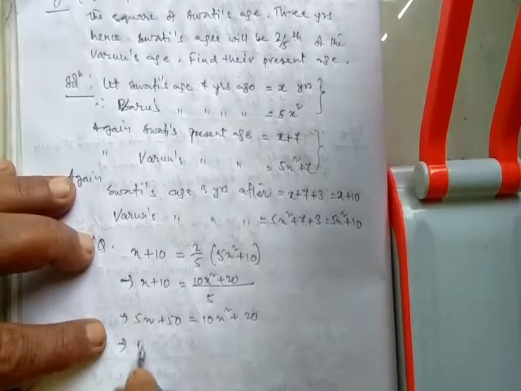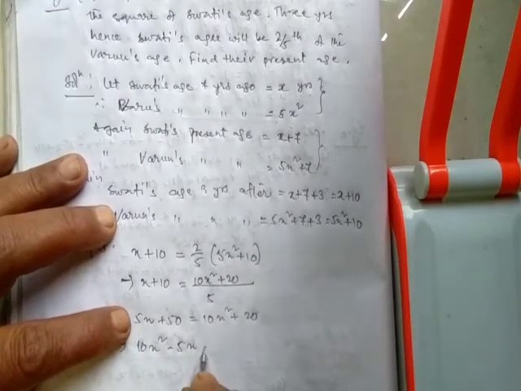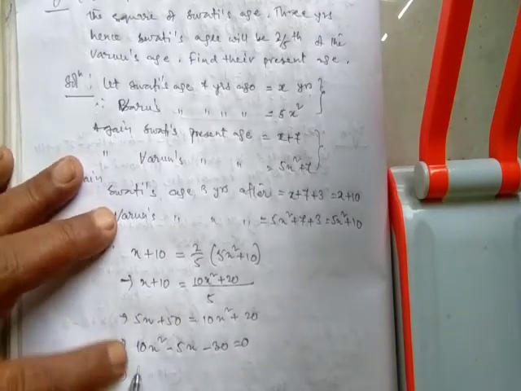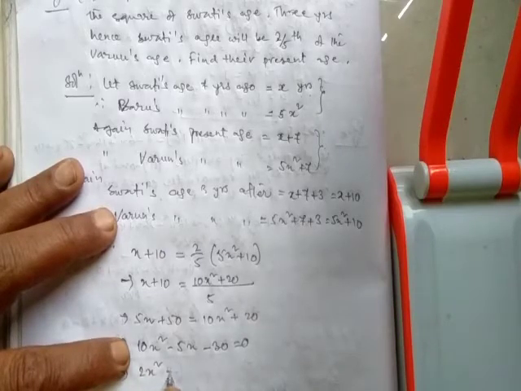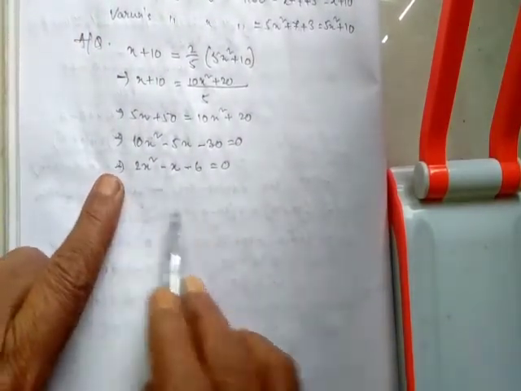This implies 10x square minus 5x minus 30 is equal to 0. This implies 5 is taken common, then 5 twos are 10, 5 ones are 5, 5 sixes are 30, is equal to 0. Now what you will do is you will factorize or solve by any method.